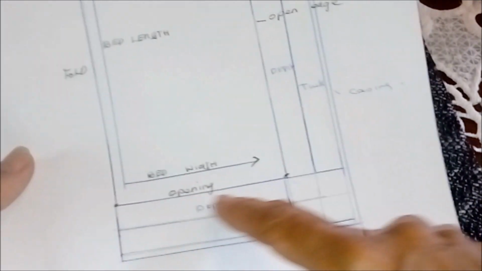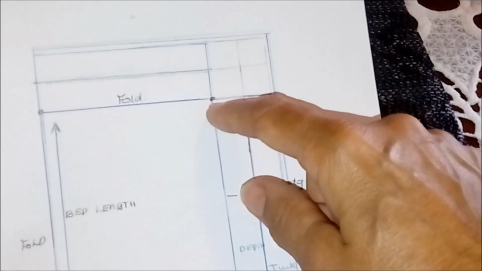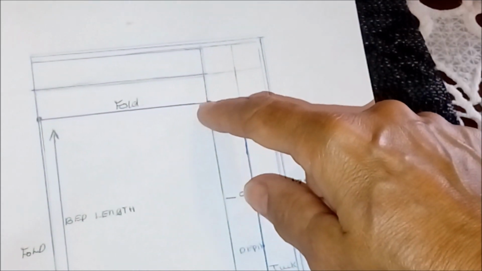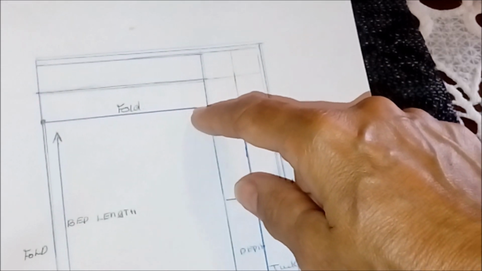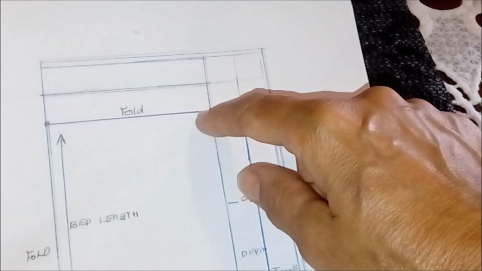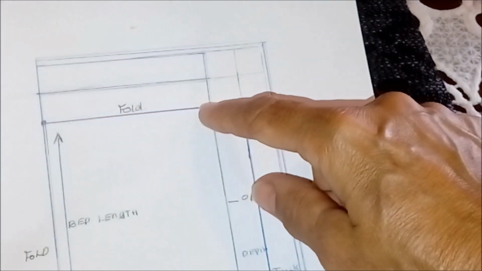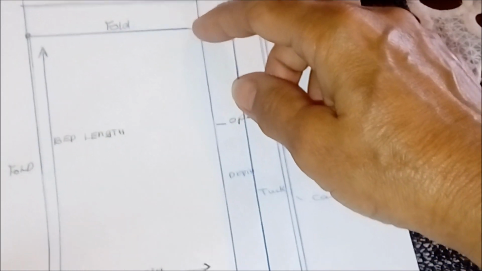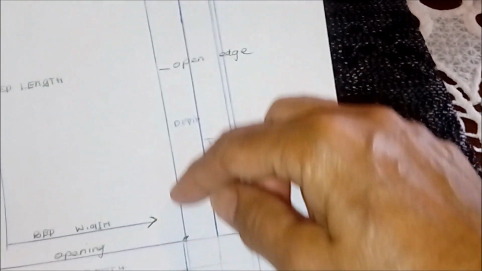This is the depth. This is the tuck. Again, this is the depth. This is the tuck. We have our casing on the sides. Now from here to here is the exact mattress measurement in half. So this is the half measurement. So if it was 60 inches, it's now going to be 30 inches from here to here because it's folded in half. If the length was 80, it's now going to be 40, right?